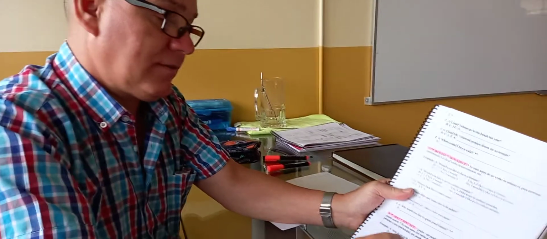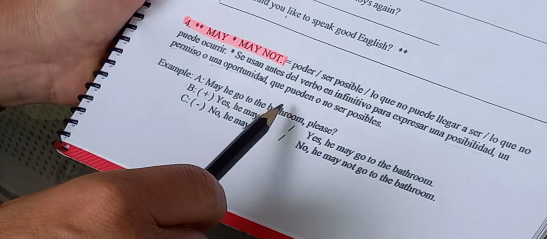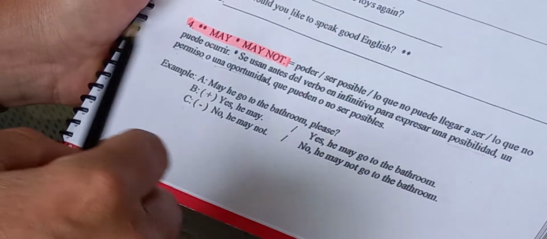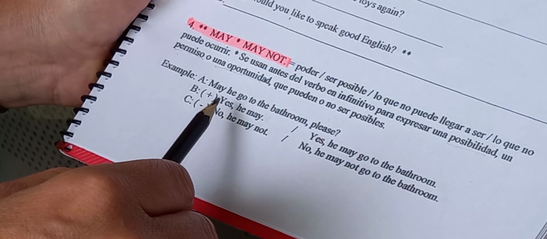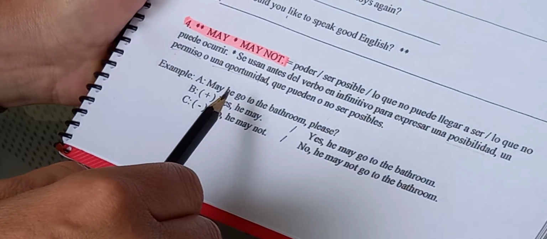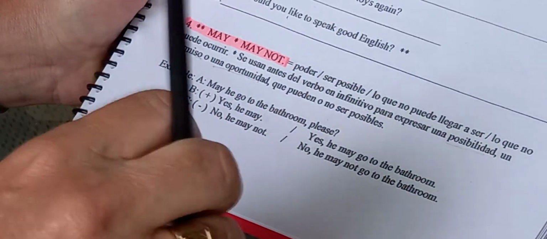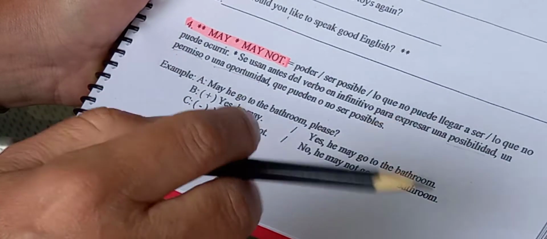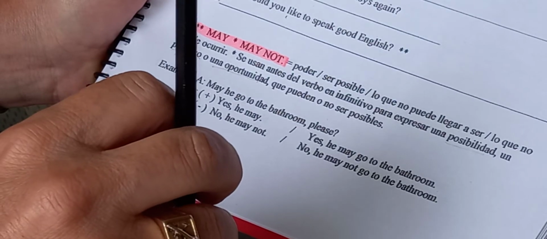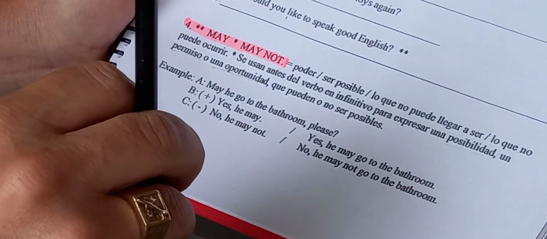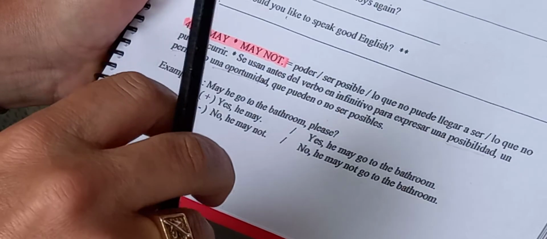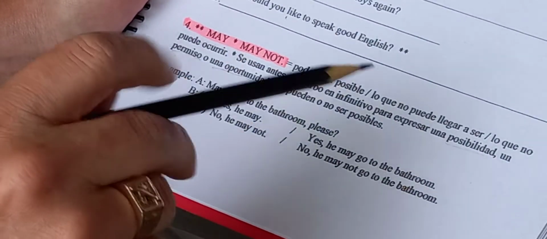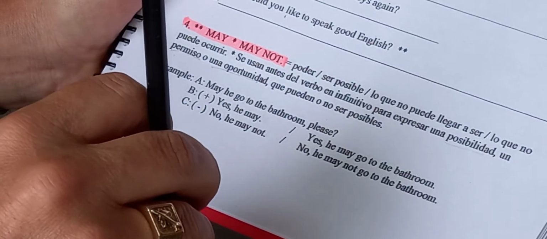The number 4 is may, may not. Can you see this? Expressing a possibility, permission, or an opportunity that can or cannot be possible. May I use your cellular phone? It's because I need to call my mom and my telephone ran out of charging. Yes, you may. Are you going to take so long calling your mom? No, no, no. I just need to tell my mom that I will be at home in 5 minutes. Oh, okay. Take my phone because it's also running out of charge in just a few minutes. Thank you.